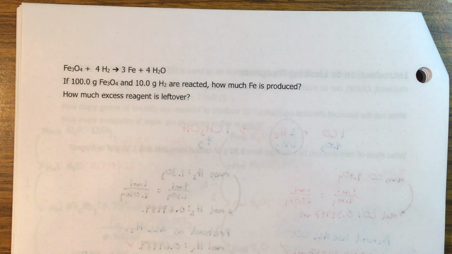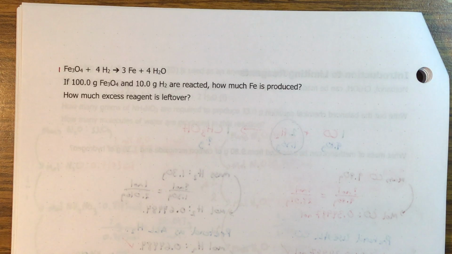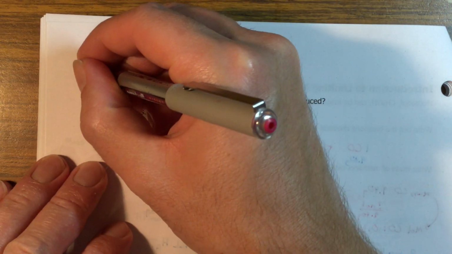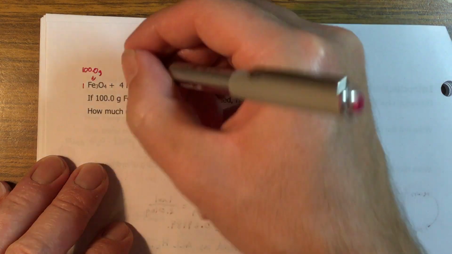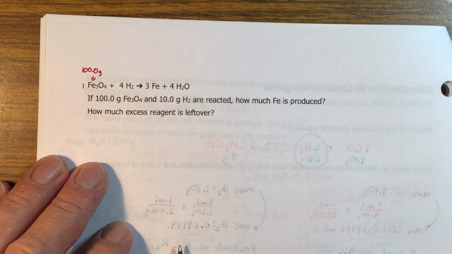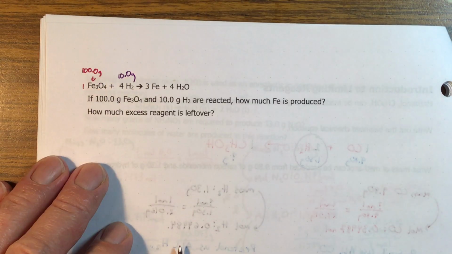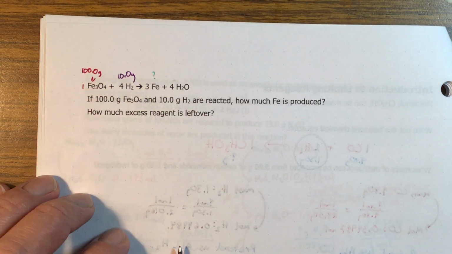All right, so we start off, number one, balanced chemical reaction. It's right here. It's balanced. It's 1, 4, 3, 4. Good. Let's identify what we know and what we're trying to find out about. Well, we know we've got 100.0 grams of this guy. And we've got 10.0 grams of that guy. We want to find out about this guy.